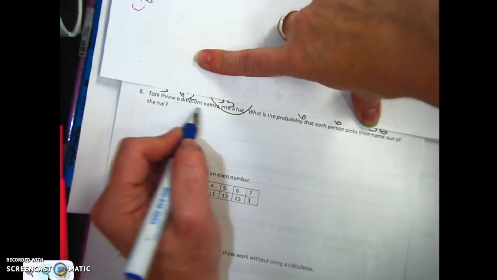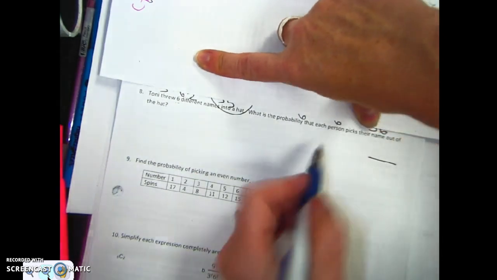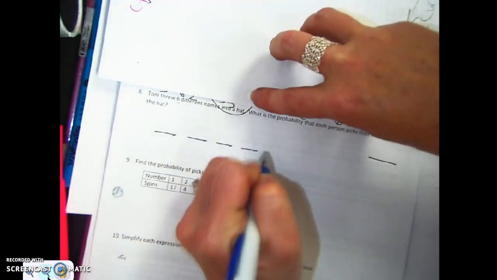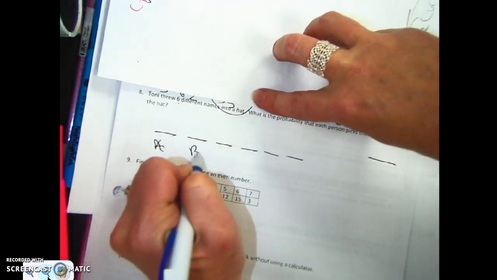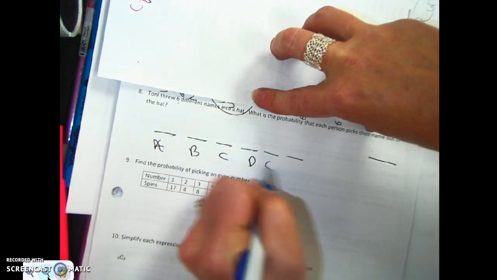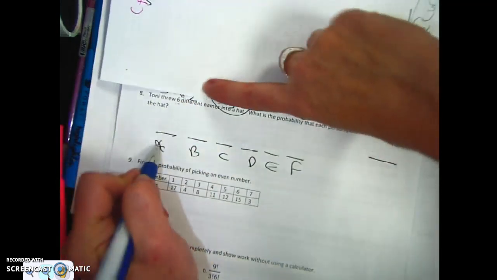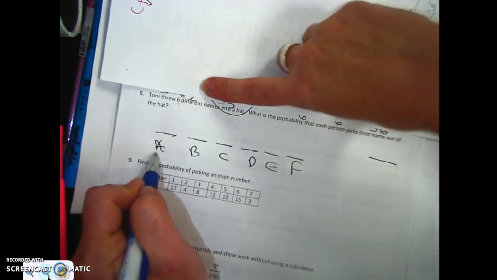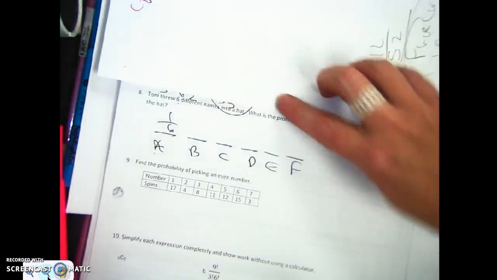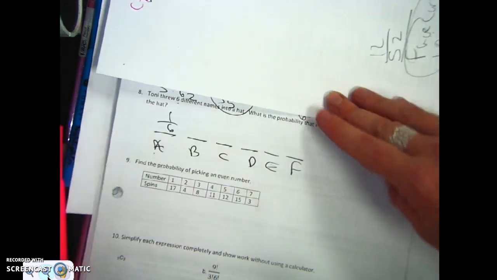Okay. All right. Six different names in a hat, what's the probability, as a fraction, that each person picks their own name out of a hat? So 1, 2, 3, 4, 5, 6. This is person A, person B, person C, D, E, and F. So let's just say those are their names. So what's the probability that person A will pick their name? There's a 1 out of 6 shot, because you either pick it or you don't.